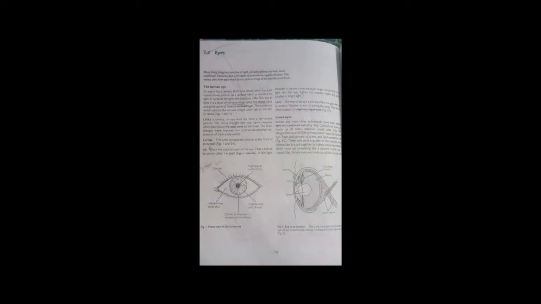Unlike a camera, an eye does not form a permanent picture. The retina changes light into nerve impulses which pass down the optic nerve to the brain. The brain changes these impulses into a three-dimensional impression of the outside world. So here they tell about how eyes have different parts, right?